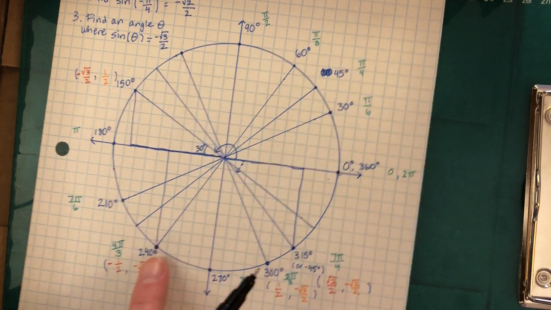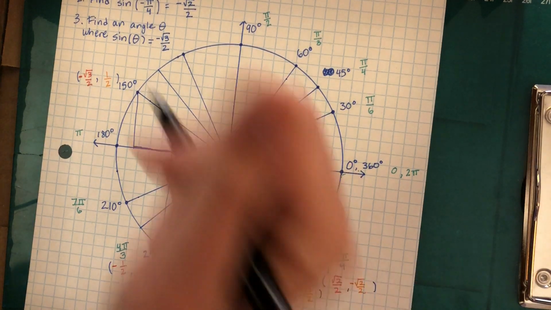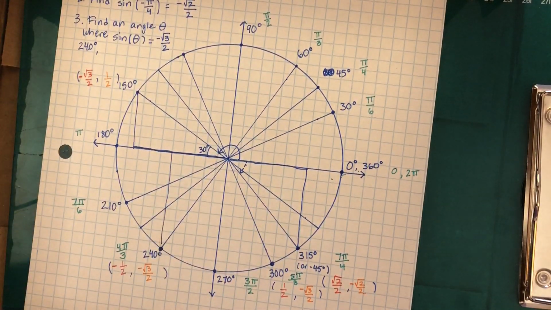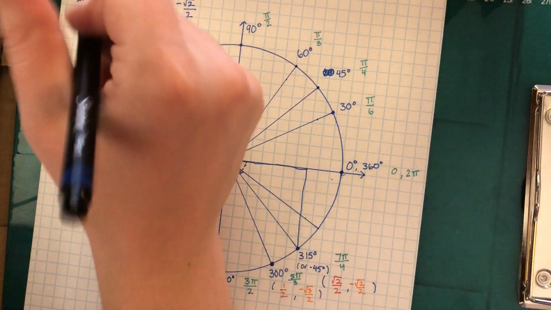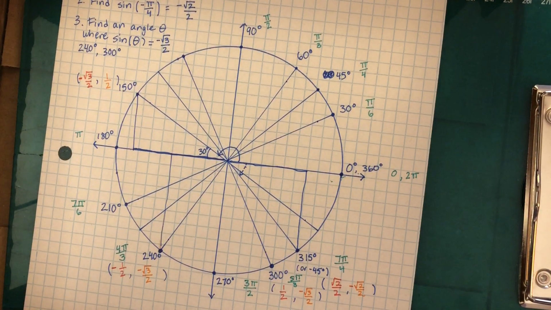So I have these two angles, and they both have a sine of negative square root of 3 over 2. I have 240 degrees. I have 300 degrees. And I could even do something else.